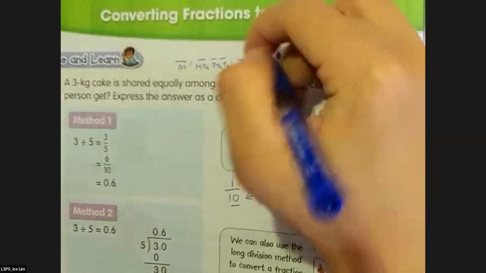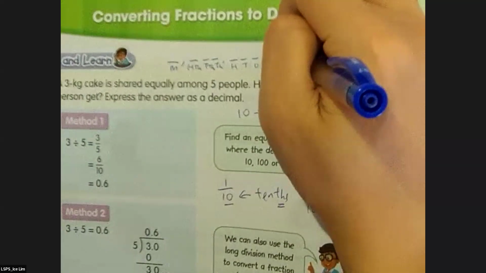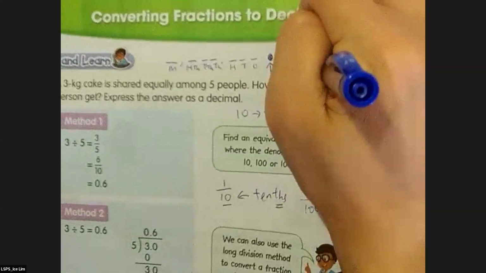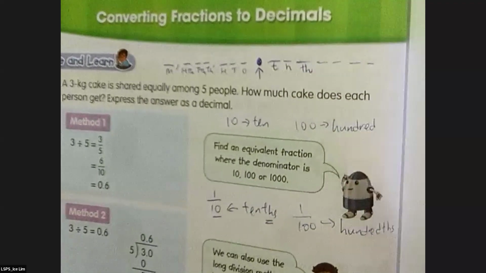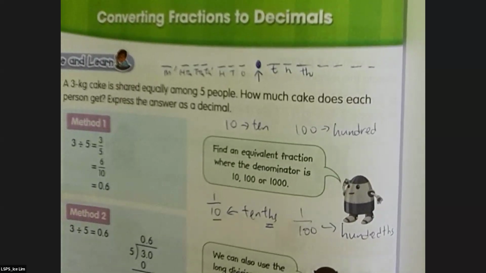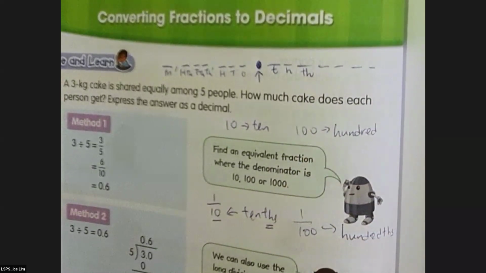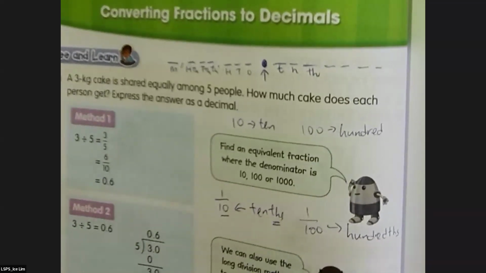Then you have the tenths, the hundredths, the thousandths. And it can go all the way in the other direction. So the amount of money gets smaller and smaller, the fraction of the cake that gets cut becomes smaller, right? So decimals are definitely 10, 100, or 1,000 and beyond. Okay, that's a quick recall.